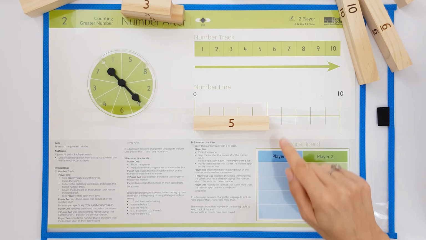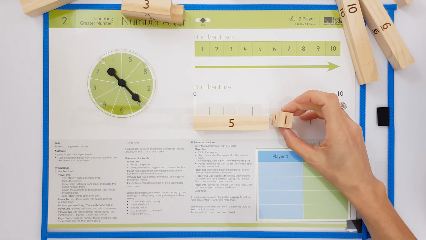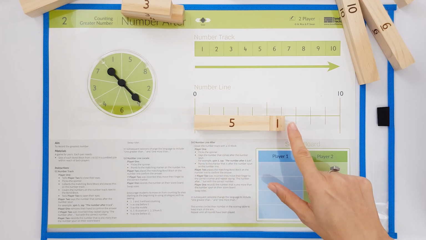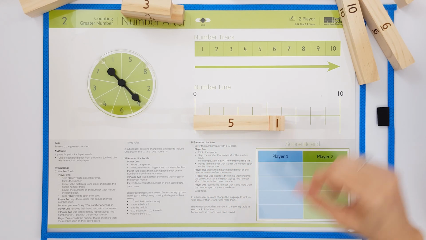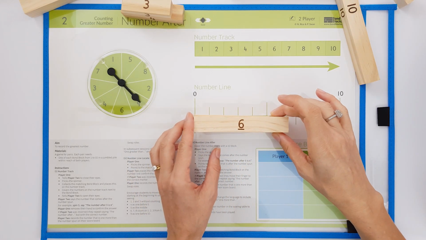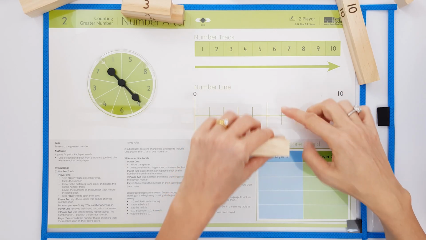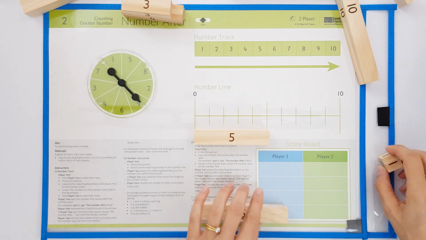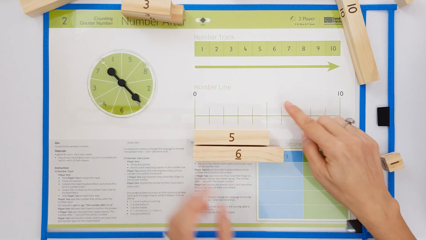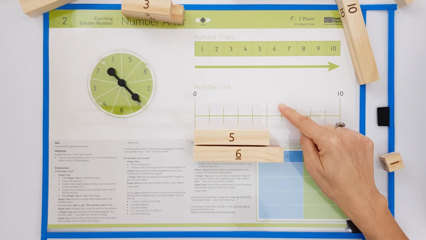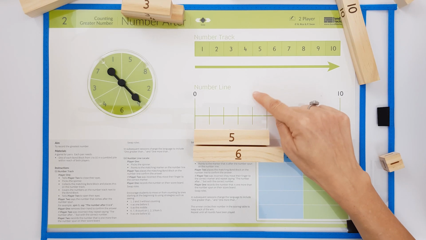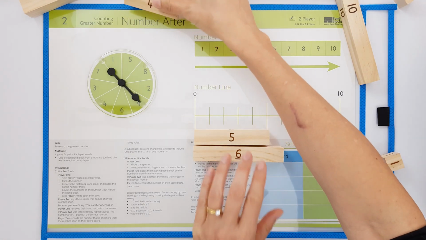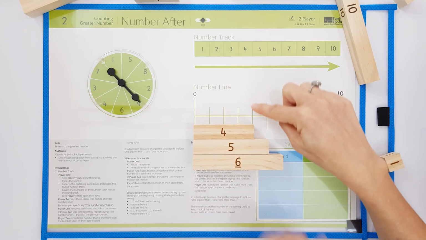We want children to be able to identify the number that's 1 greater than 5, which is 6, without starting at the beginning. So if I know 5, I know 6 is 1 greater, and I also know from 5 the number that is 1 less, which would be 4.